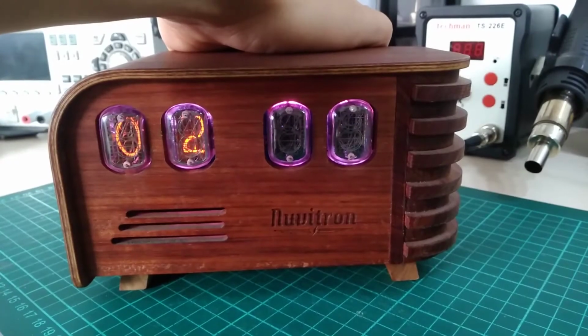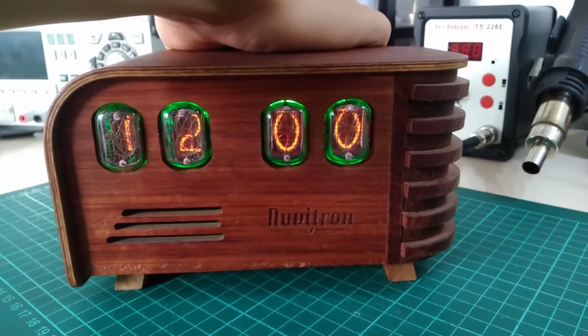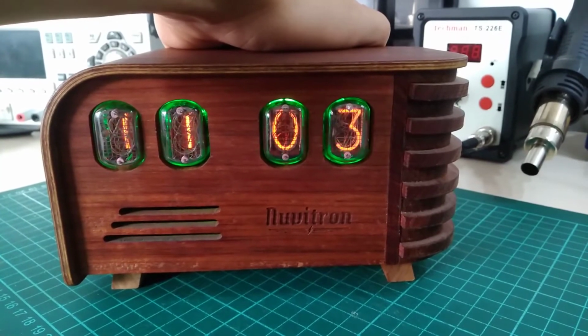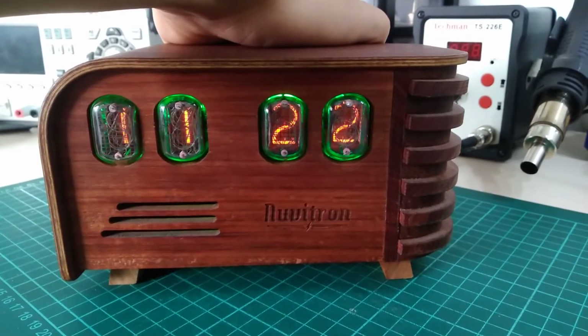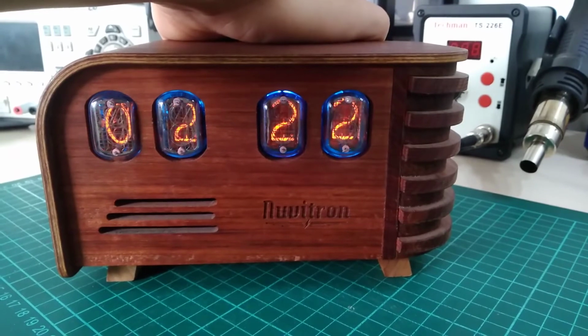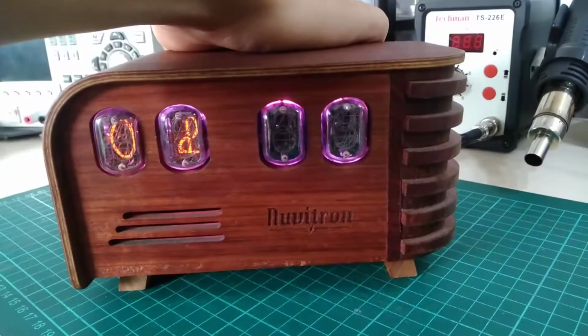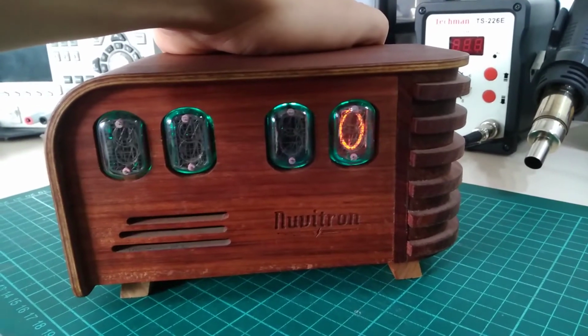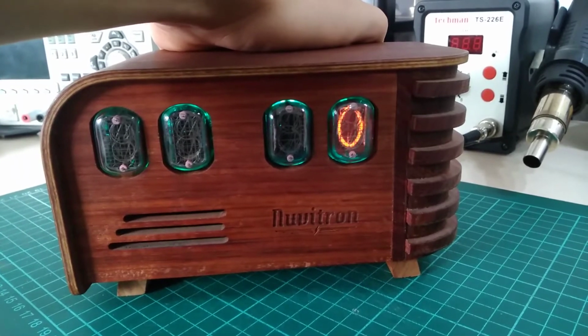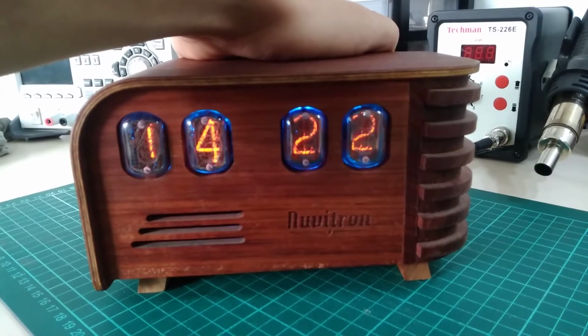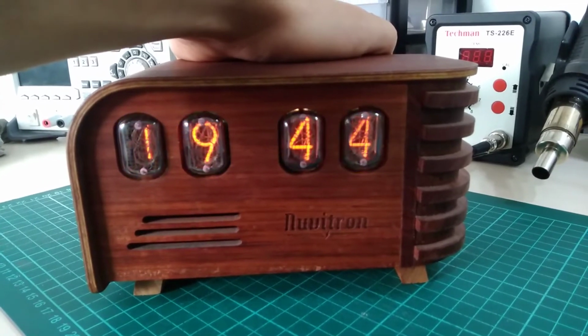The second option is to change the alarm time. It is done in the same way the time is changed. The third option enables or disables the alarm. The alarm time can also be checked in the clock display mode by pressing the middle button.